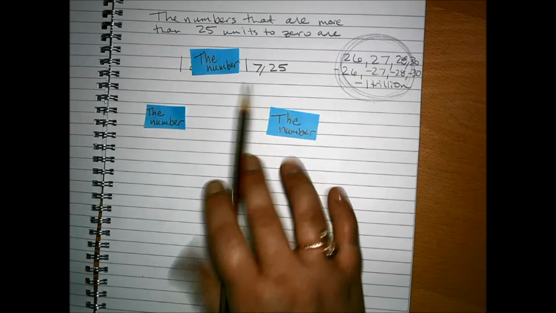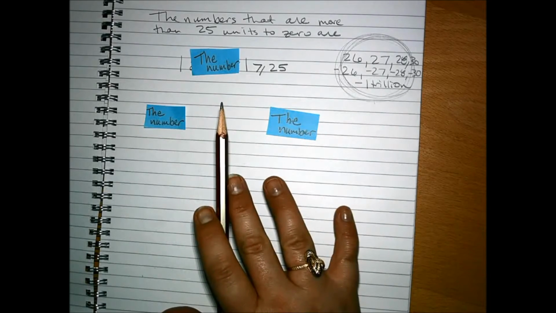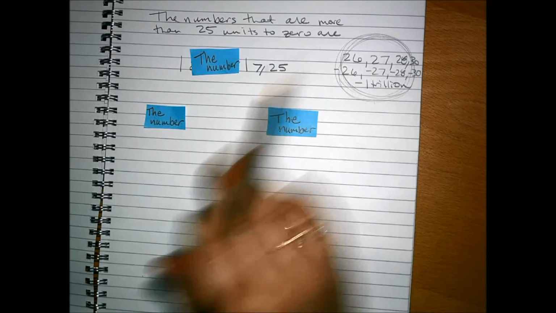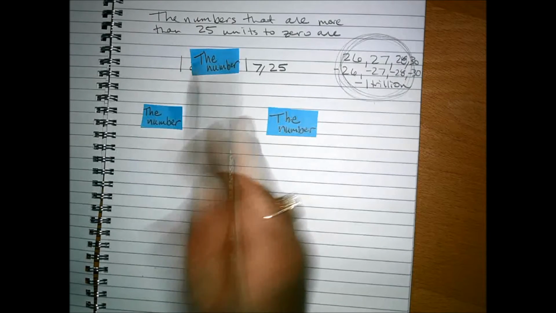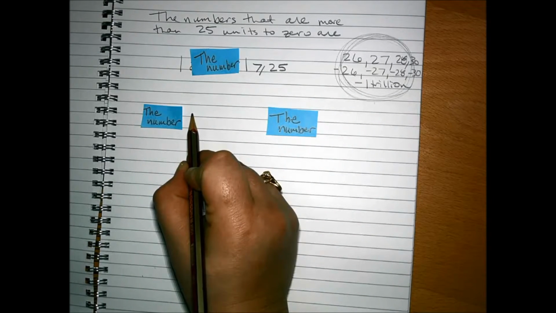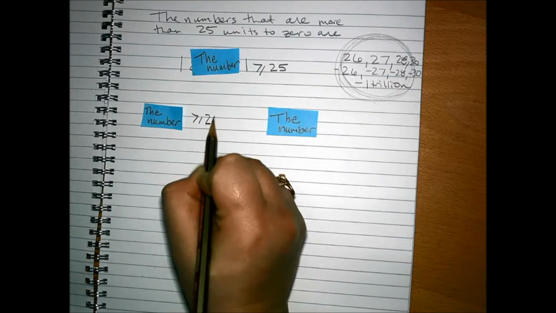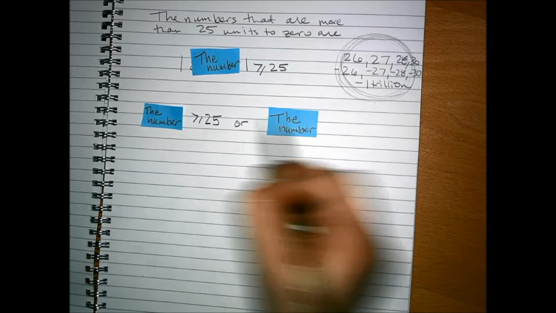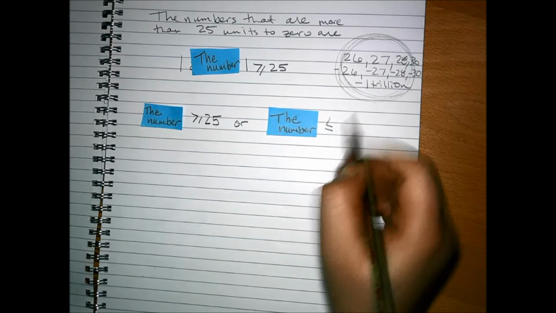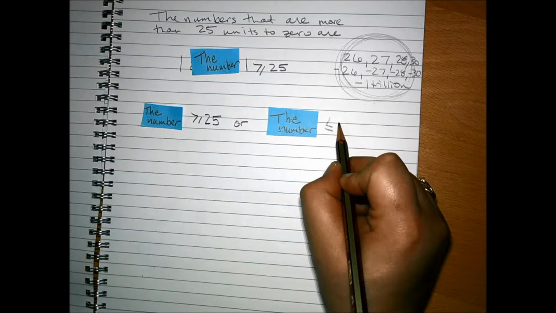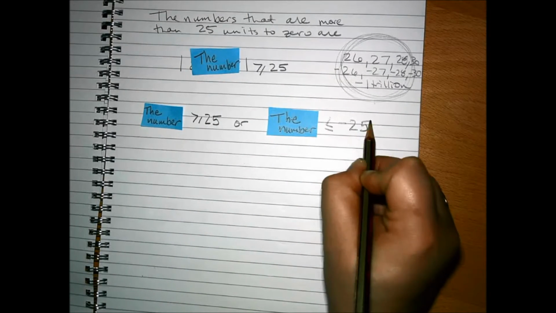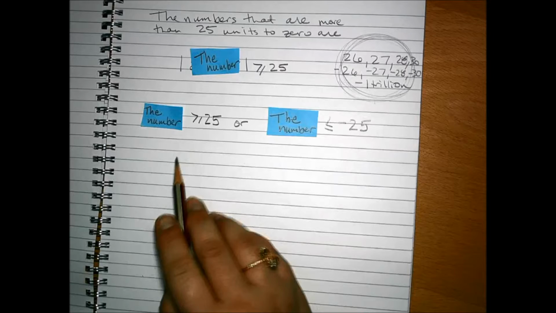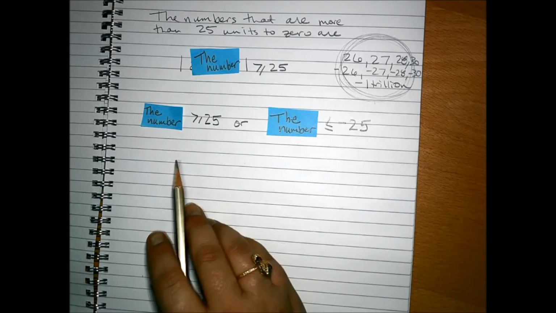So in order to summarize these in an inequality, we want to think that the number could be greater than or equal to 25 or less than or equal to negative 25. That's going to be the compound inequality that summarizes all of these numbers.